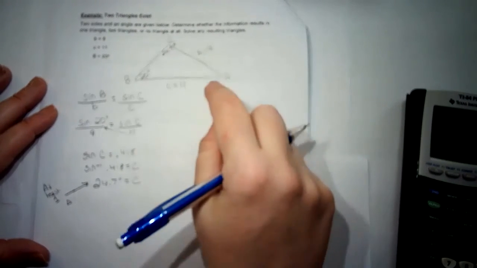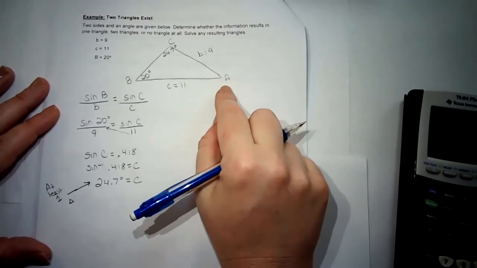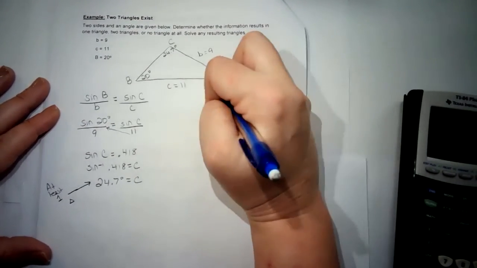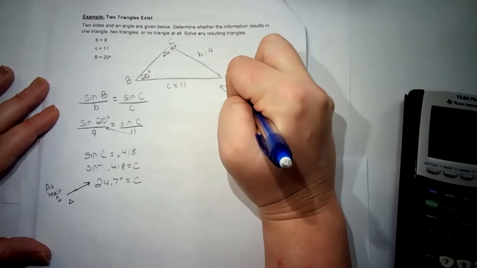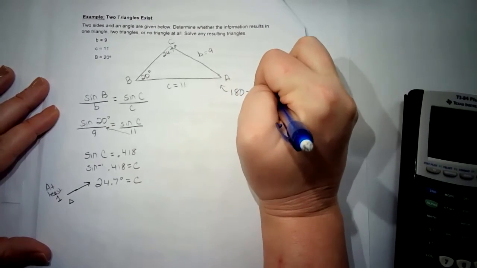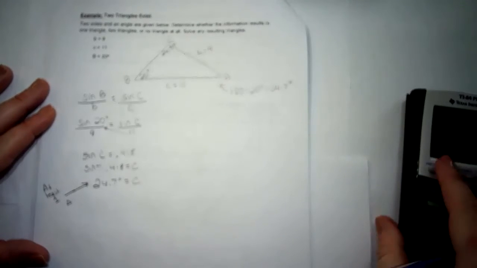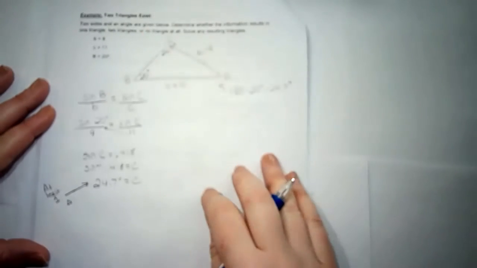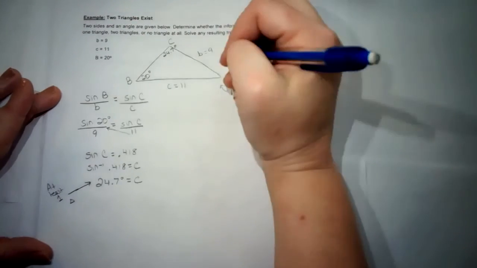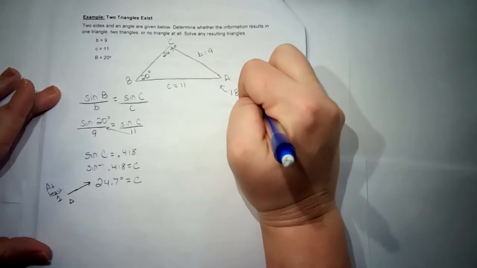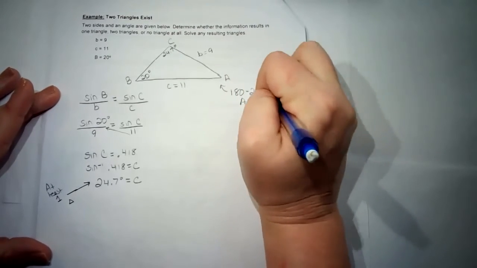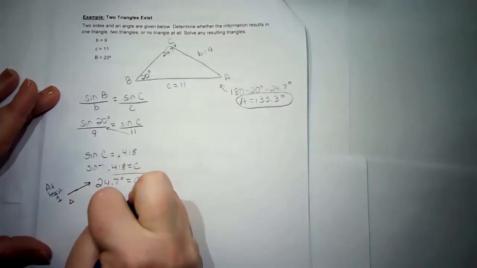Now how am I going to find angle A? I'm going to do the good old 180 minus 20 minus 24.7. That's going to give me 135.3 degrees. There's angle A.